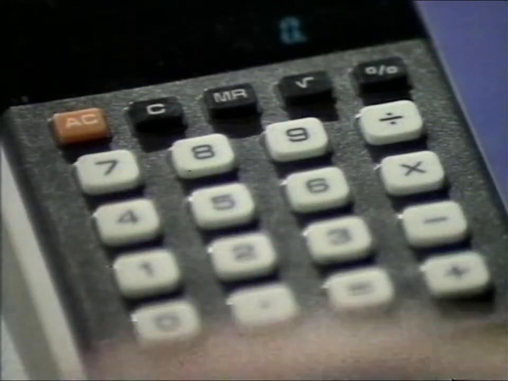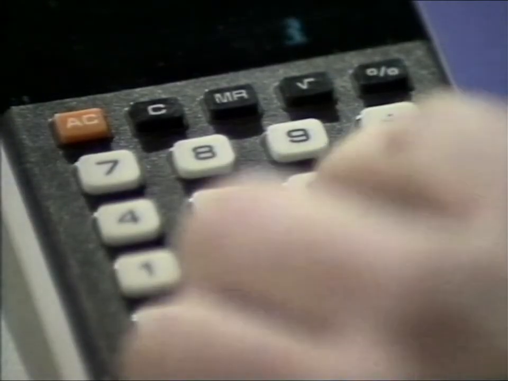Suppose I check that on my calculator. 3. Now I need to divide that by 2, and it equals 1.5. Half of 3 is 1.5, 1 5/10.